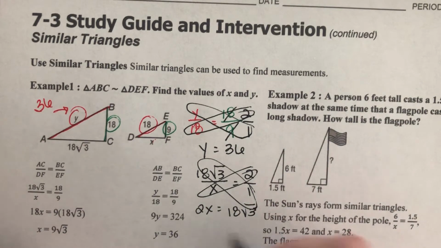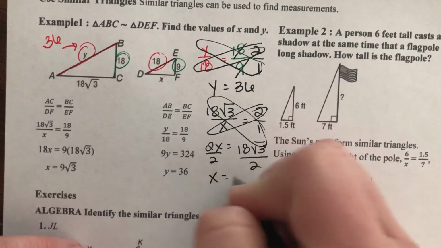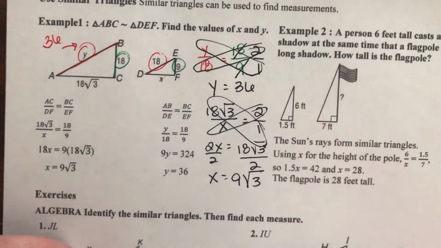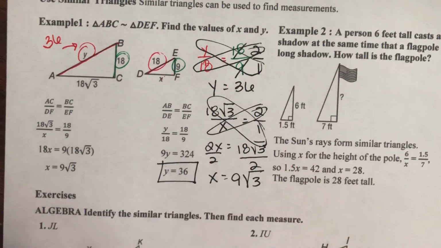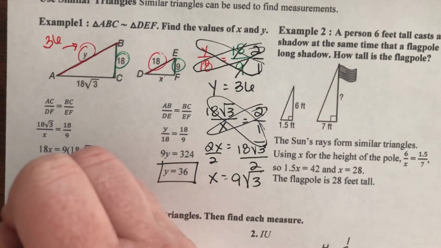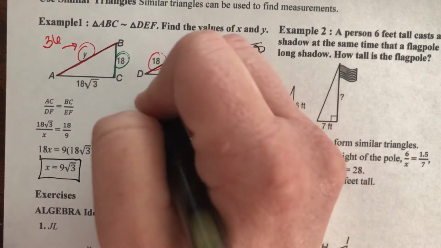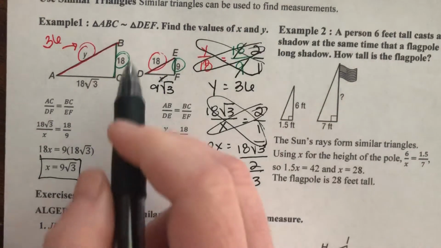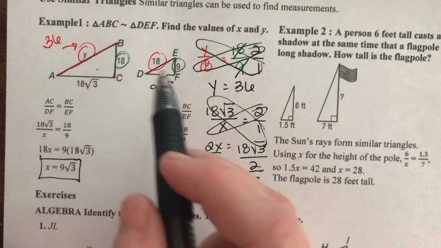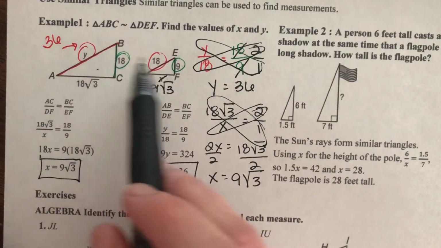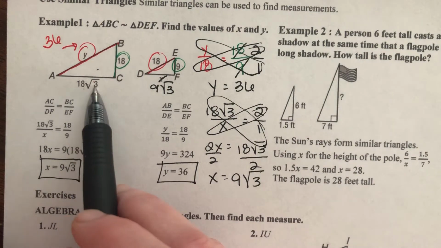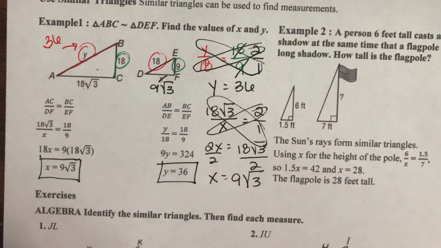2x equals 18 times square root of 3. And then divide both sides by 2. And we get x equals 9 square root of 3. And if you notice, they've already done the work here, so they got y equals 36 and x equals 9 square root of 3. So this value is 9 square root of 3. Basically, everything in this triangle is double everything in this triangle. 36 is double 18, 18 is double 9, 18 square root of 3 is double 9 square root of 3.